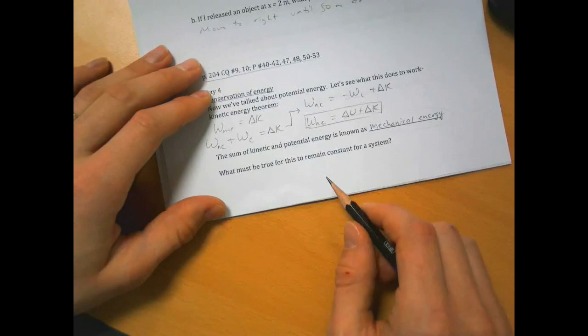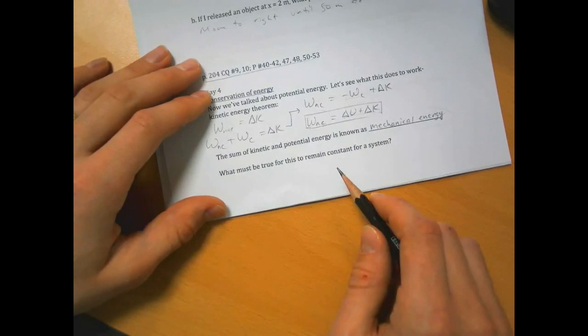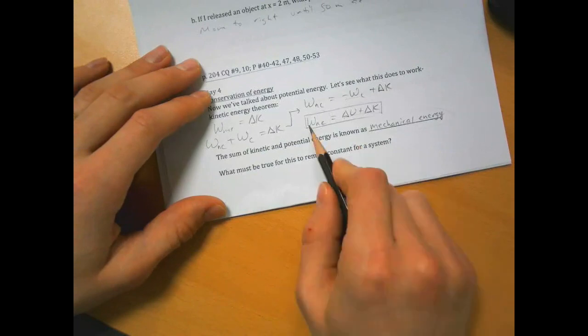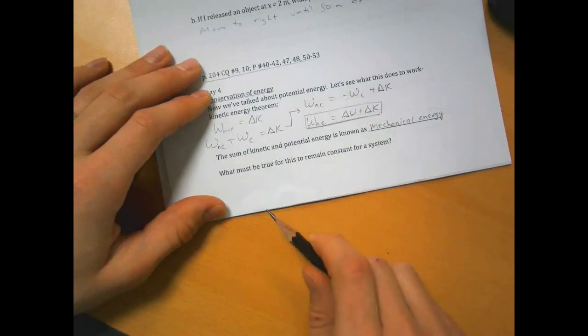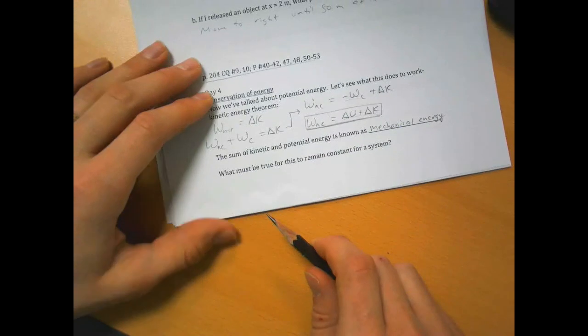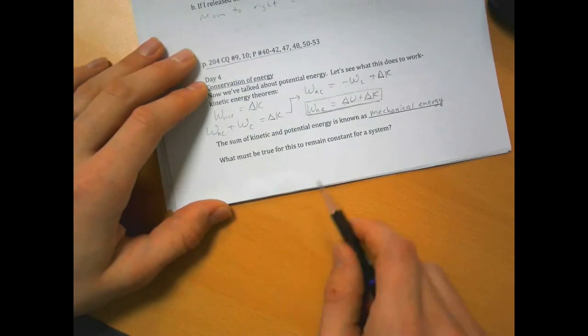The sum of those two. So what needs to be true for the sum of those two to remain constant? Look at this equation. What needs to be true for the sum of these two to remain constant? Not change. Which means what about this?